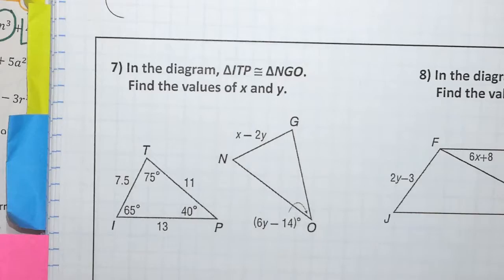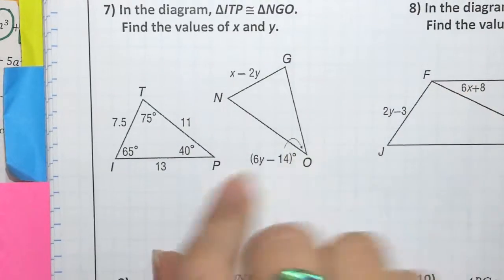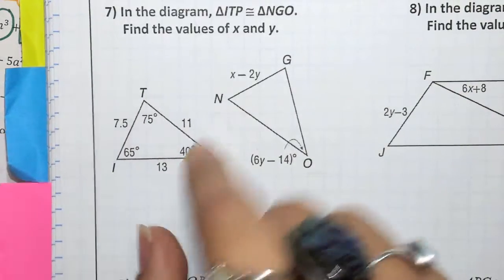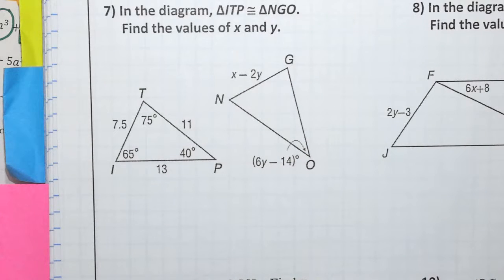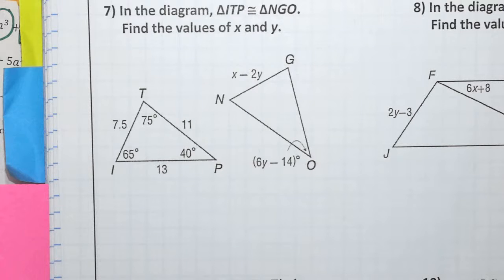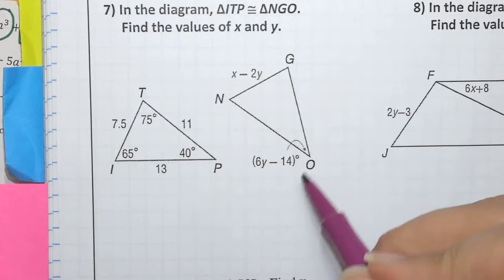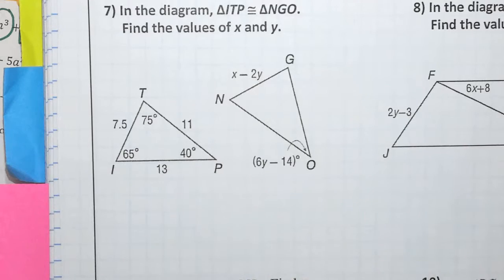Okay, number 7. Number 7, it says, in the diagram, triangle ITP is congruent to NGO. Find the values of X and Y. So if they are congruent, what do we know about their parts? They're all the same. So ITP and NGO. That means that angle O is congruent to what angle over here?